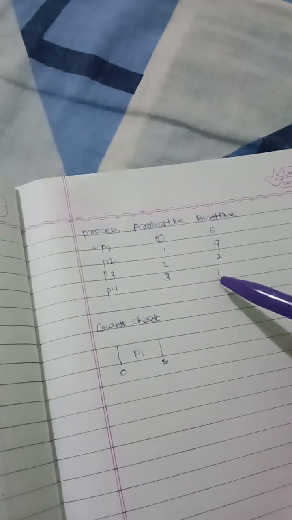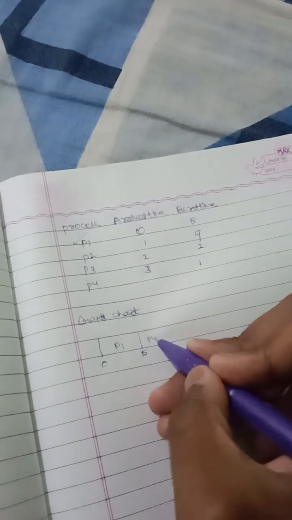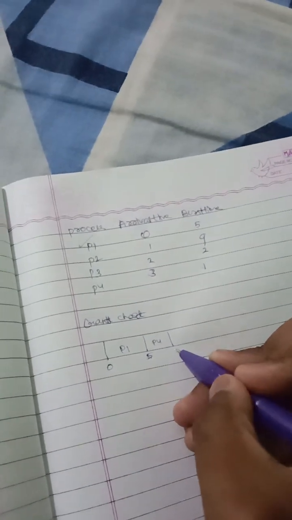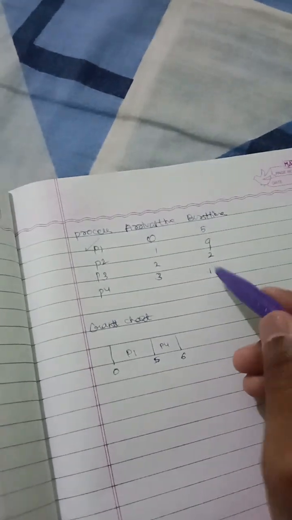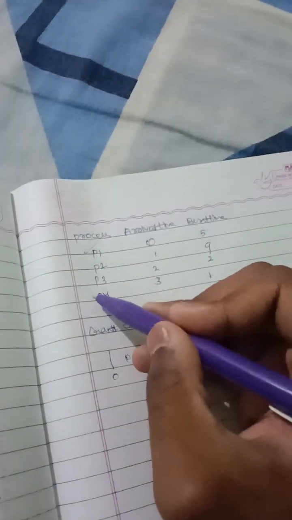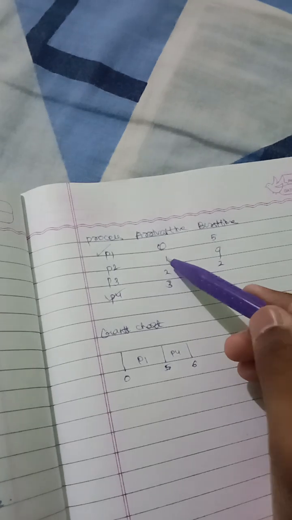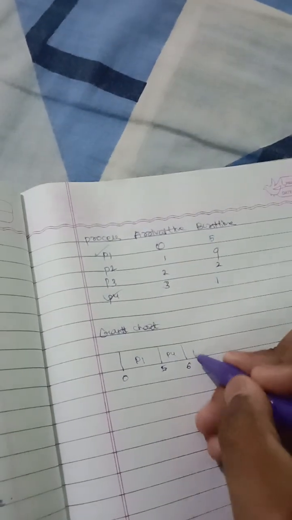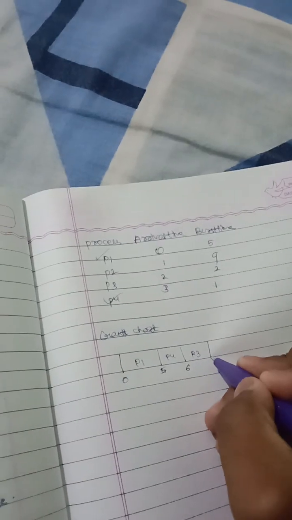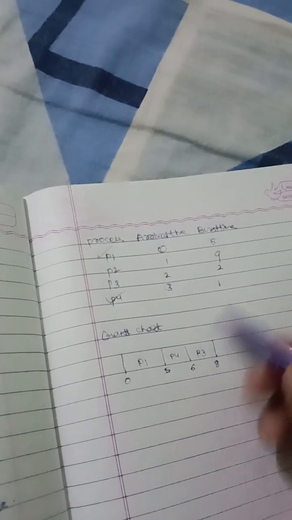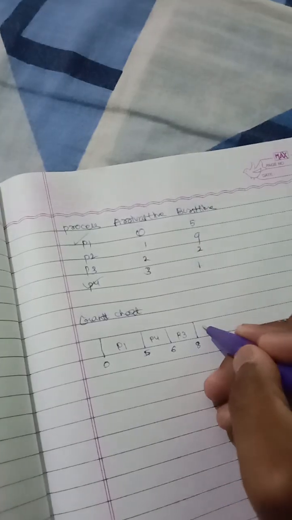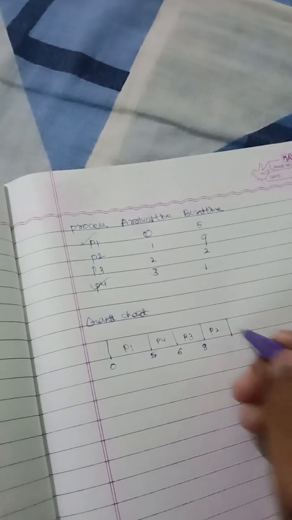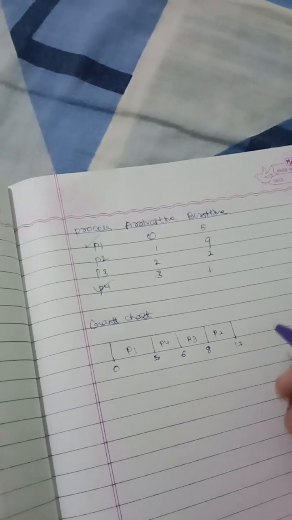Among these three, the shortest time is P4. Assign it to the CPU, and the time is 6 millisecond because 5 plus 1 is 6. P4 is completed. Among P2 and P3, P3 has the shorter time. Assign P3, and it will be 8 because 6 plus 2 is 8. Coming to the last process P2, it will be 17.